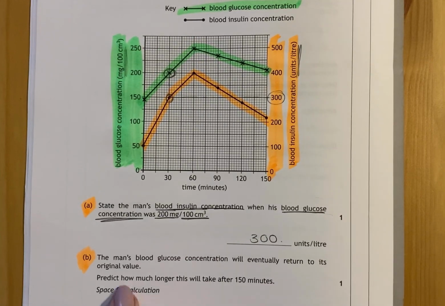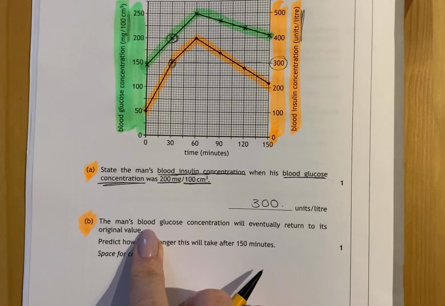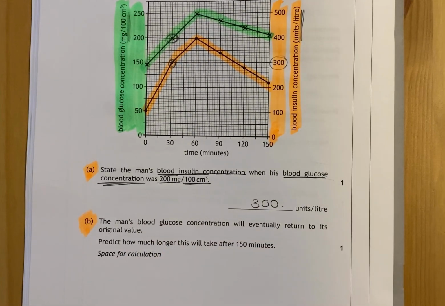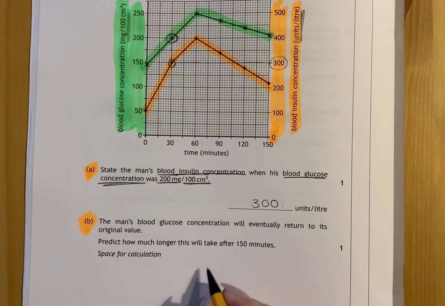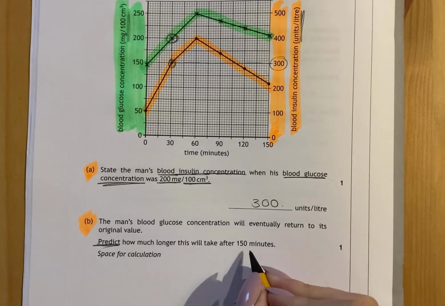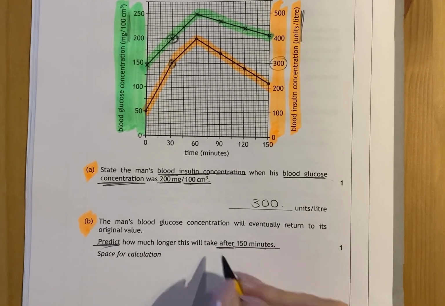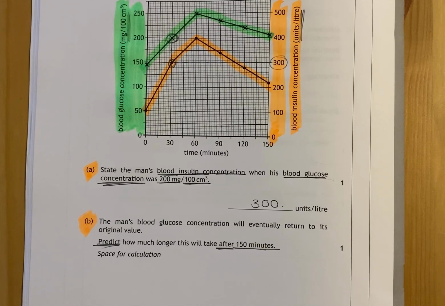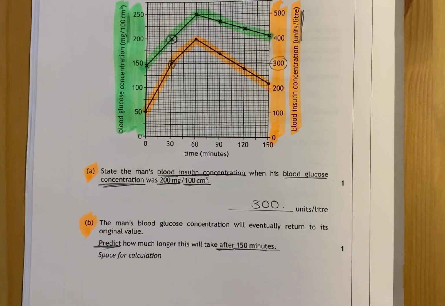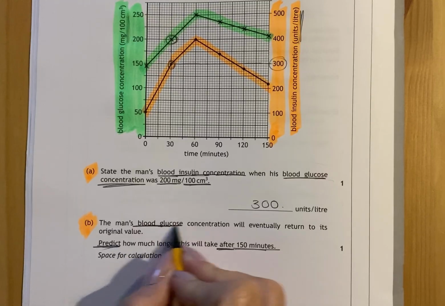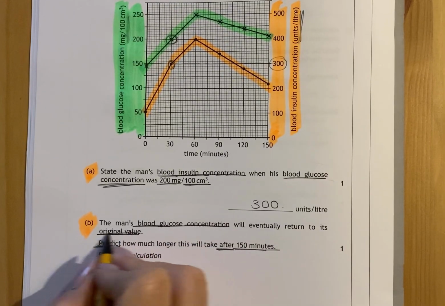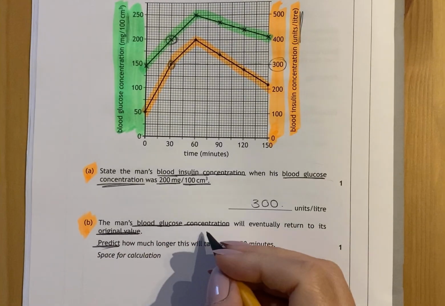Now the next question asks: the man's blood glucose concentration will eventually return to its original value. Predict how much longer it will take after this 150 minutes. So first of all, you'll need the original value.